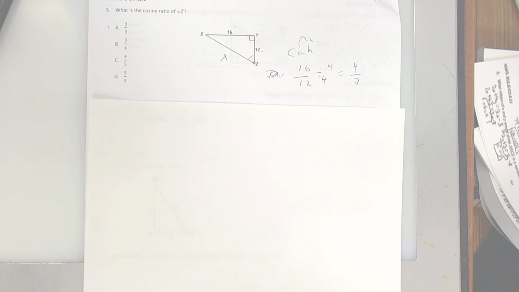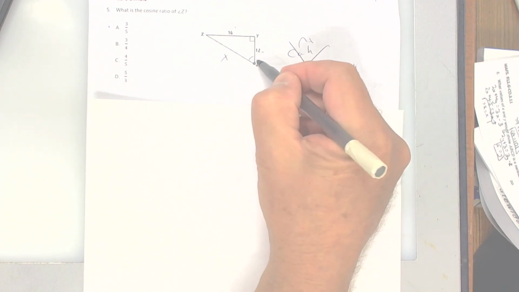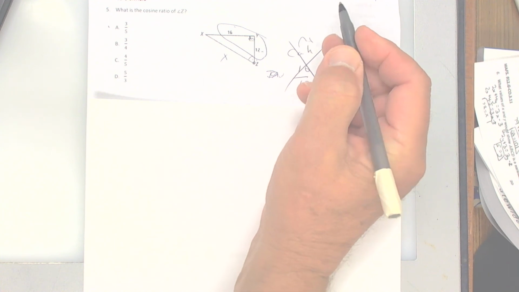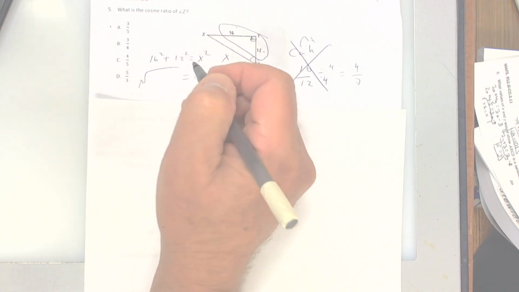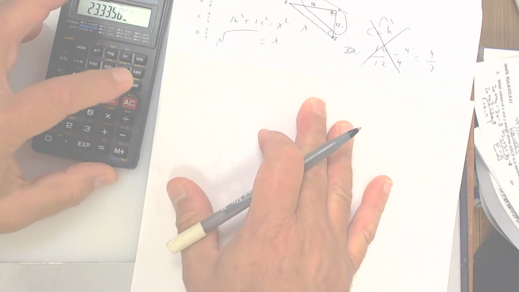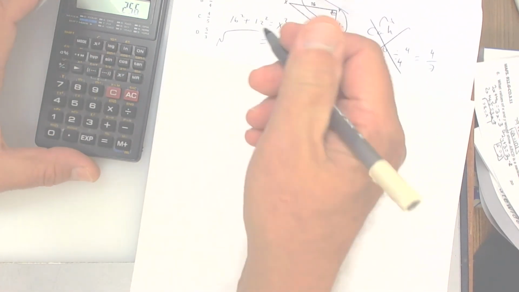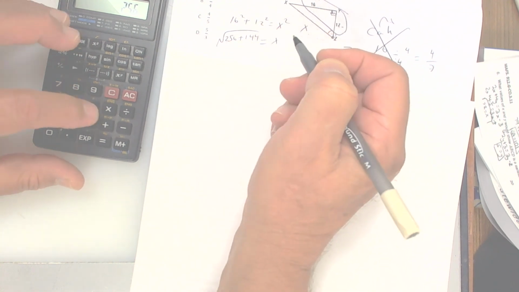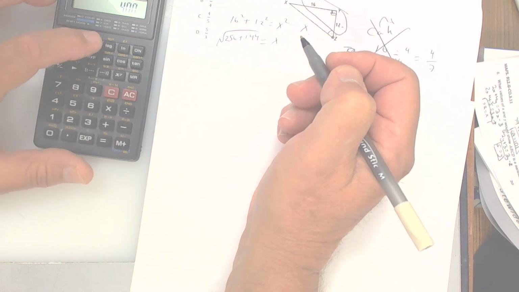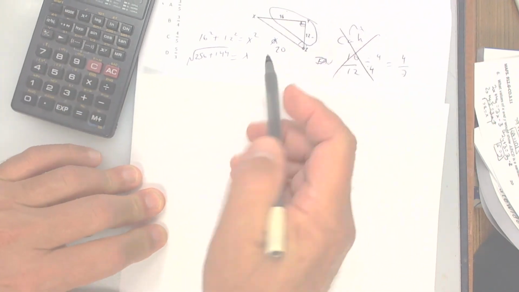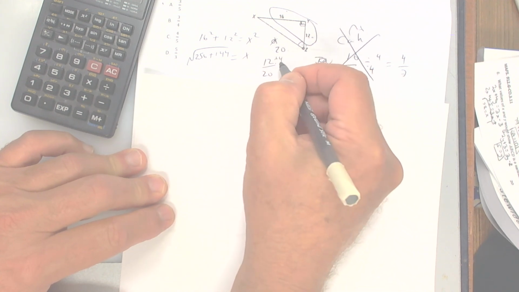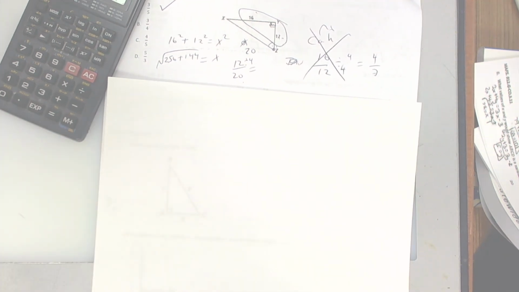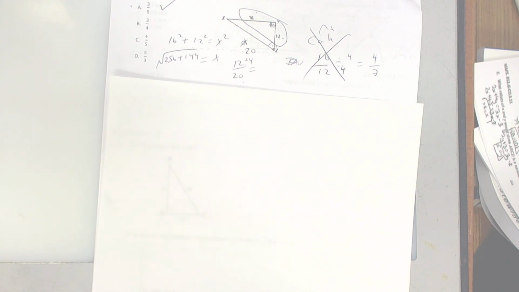Cosine is adjacent over hypotenuse, and we don't know that. We can't use trig on it because we don't know the angle, but what we can do is the Pythagorean theorem. So 16 squared plus 12 squared is equal to the hypotenuse squared. So x is going to be the square root of whatever that is. 16 squared is 256 plus 144, and then hit shift, square root. So we get 20 for this. Now we can do it. The cosine is adjacent over hypotenuse, so that's 12 over 20, which reduces by 4 to 3 over 5. Bam, that's what she's got. So that's a little twist. I tried trig, it didn't work, and then I tried the Pythagorean theorem.